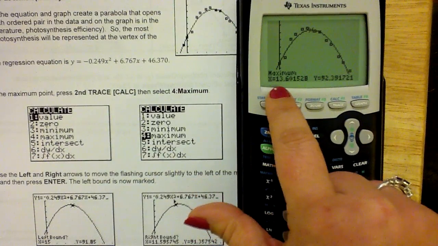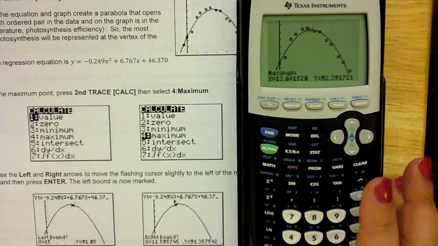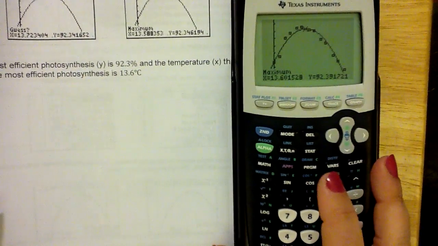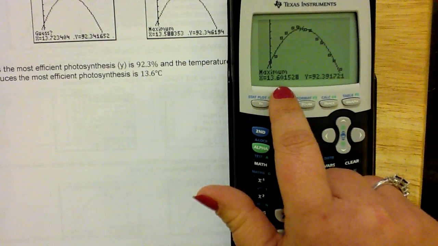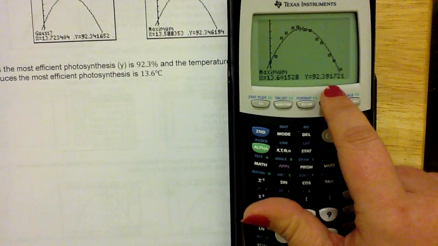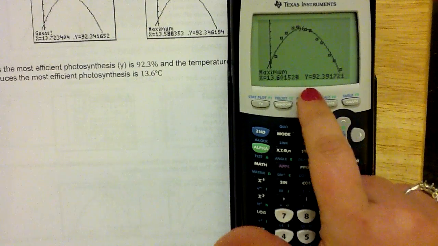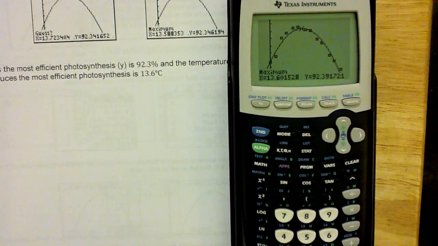Your maximum occurs at 13.60 and 92.39. Well, what does that information mean? If you remember back to our beginning, the X values were the temperature that the reading was taken at. So that means that at 13.6 degrees Celsius, the efficiency was 92.39% for photosynthesis. So our most efficient photosynthesis at 92.39% occurred at 13.6. So the answer to our question is that the most efficient photosynthesis is 92.39%.